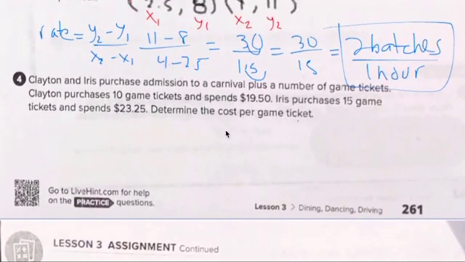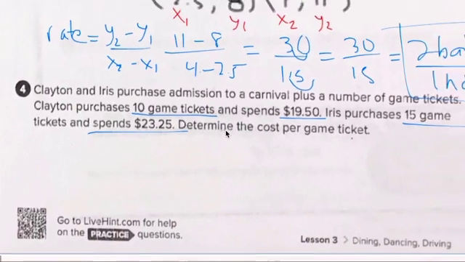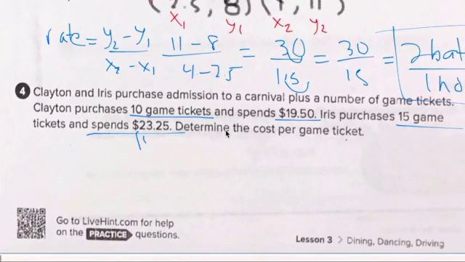What your answer means. Clayton and Iris purchased admission to a carnival plus a number of game tickets. Clayton purchased 10 game tickets and spent this much that month. Iris purchased 15 tickets and spent this much that month. So it's the same thing as the previous one. 10 games for $19.50 and 15 games for $23.25, right?